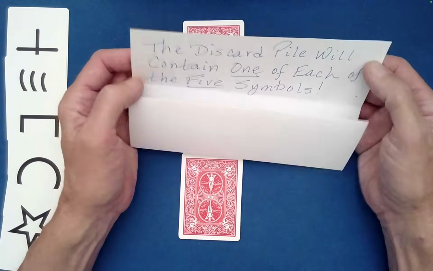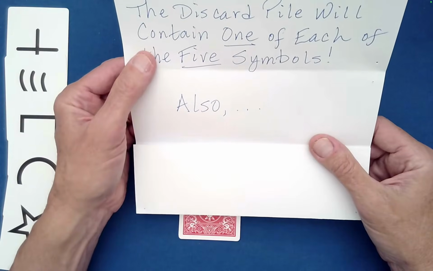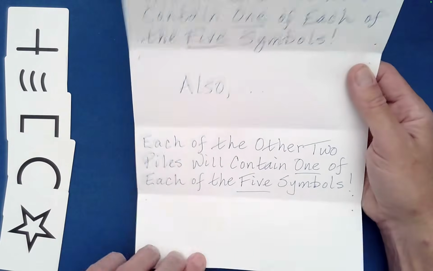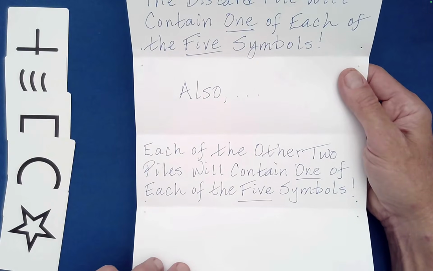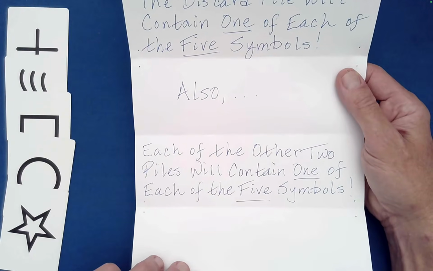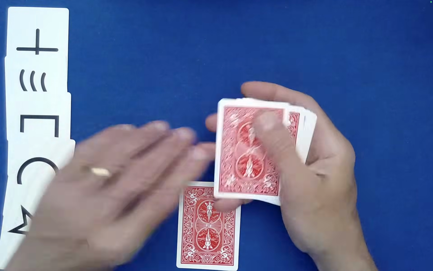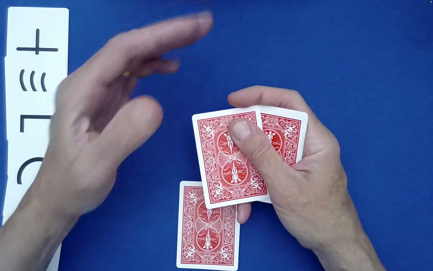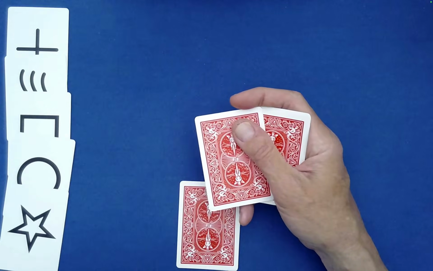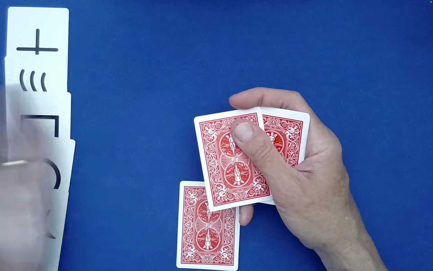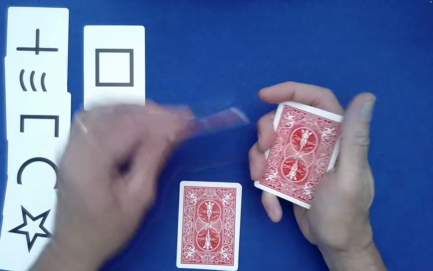Oh boy, how did we pull that off? Oh, yeah, you're right. Yeah, well, there's more to it here. Also, each of the other 2 piles will contain one of each of the 5 symbols. What are the chances of that? Think about all of the randomization where you could have made choices differently than you did. Or if you had cut the cards in a different location, it almost certainly would have turned out differently.